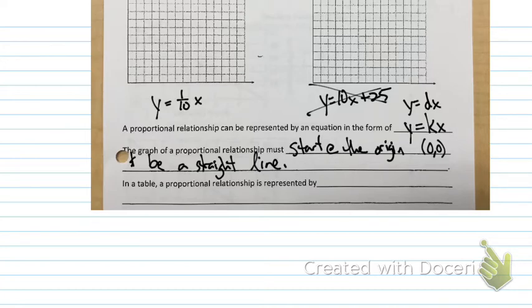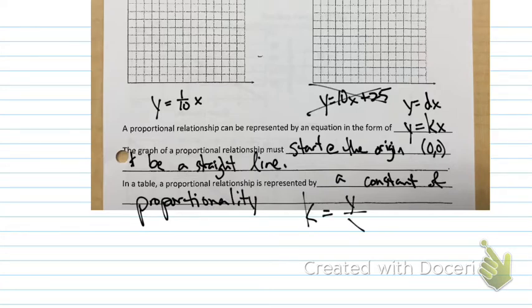So in a table, it's represented by a constant of proportionality. And we get that constant k by doing the ratio of y to x. So the constant of proportionality from a table is always y to x. But remember, a table is just a representation of the situation. A drawing of a graph is just a representation, and an equation is just a representation. They're all the same line, different representations of the same line.